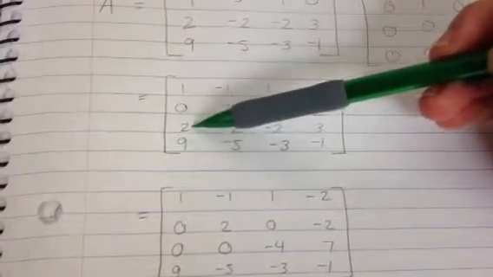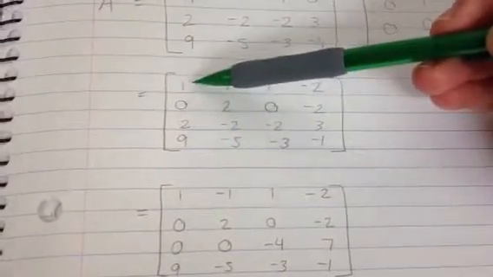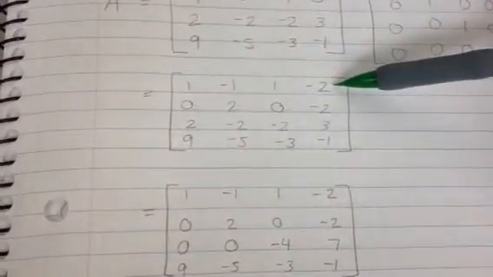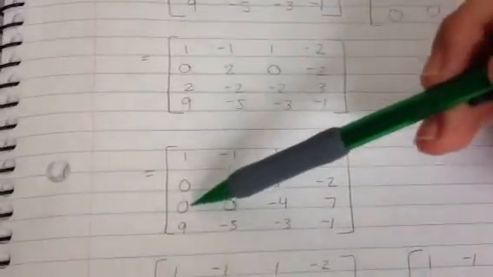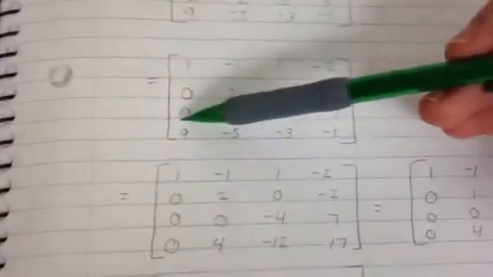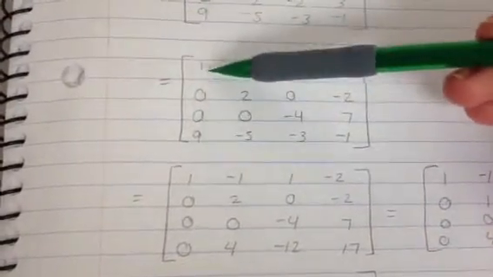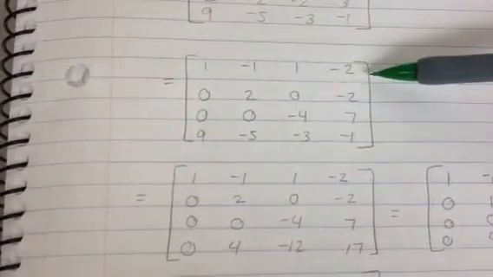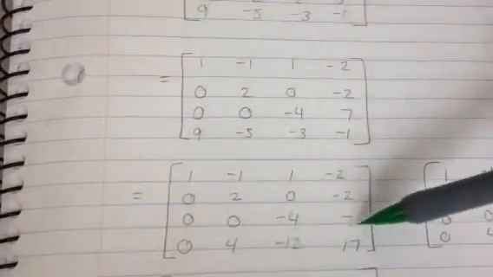Then, to make the next term 0, I multiplied the top equation by negative 2. And this is how I got this. Then, to get this to be 0, I multiplied the top equation by negative 9 in order to get this bottom.